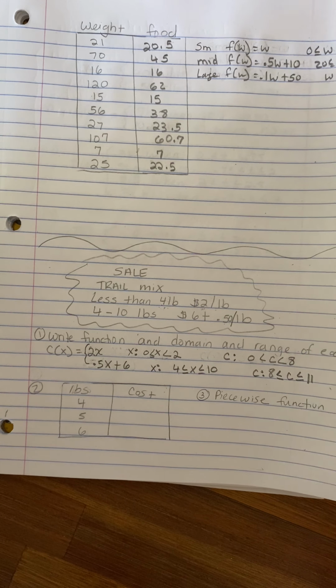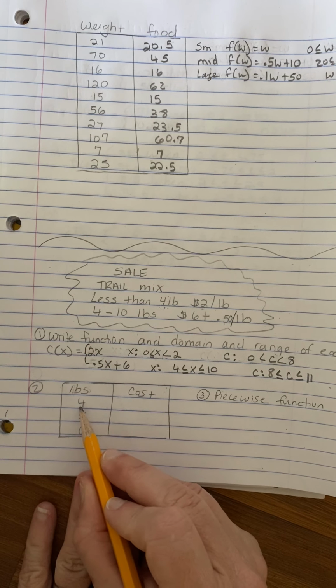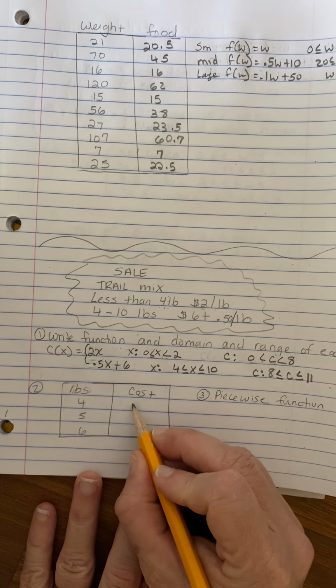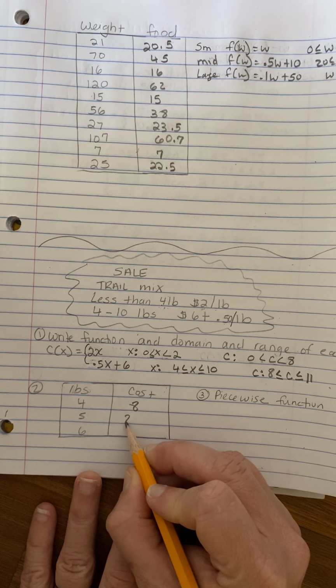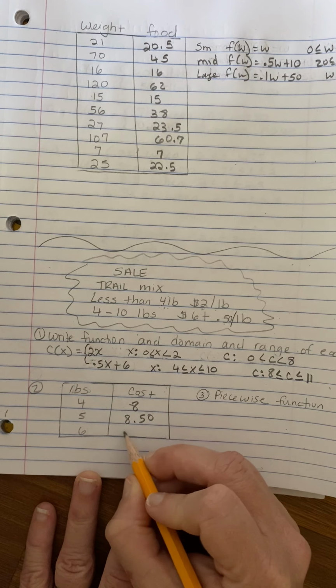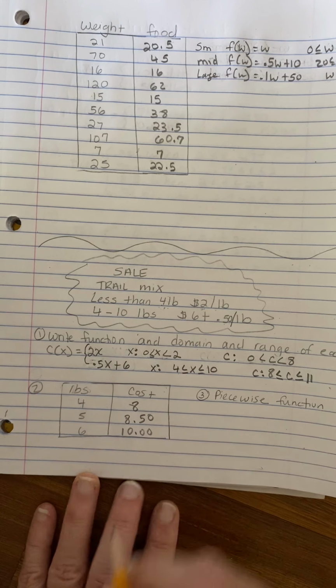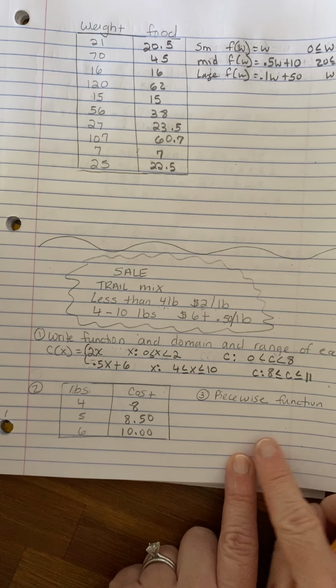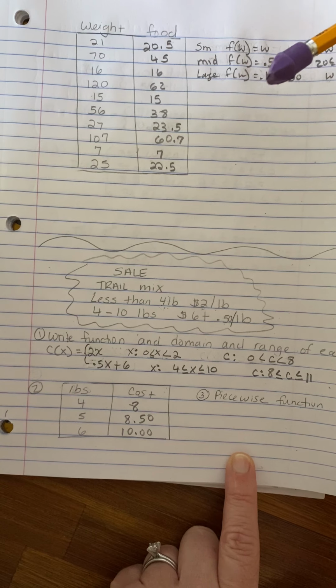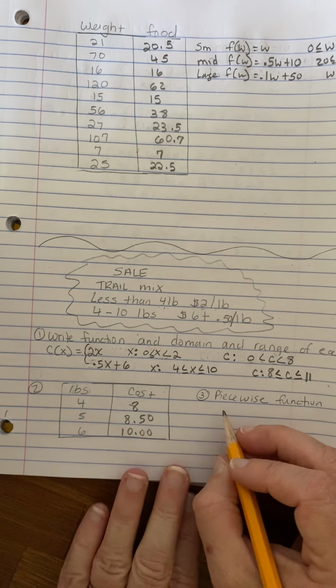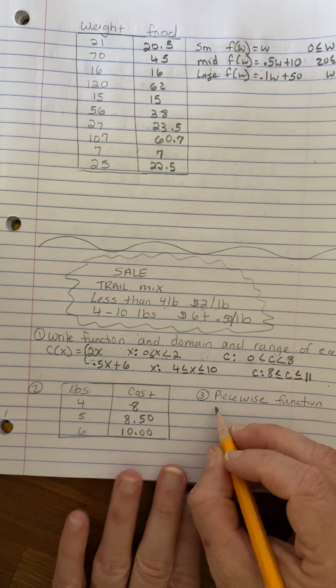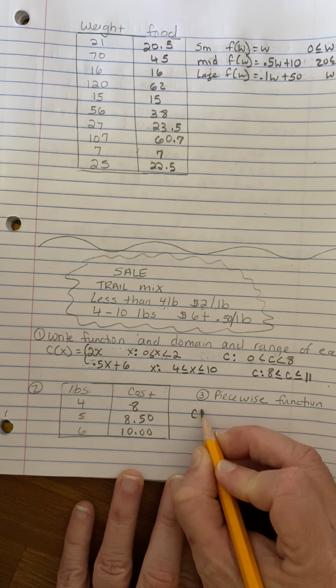All right, so you should have gotten these answers when you plugged 4 into here. 8, 5 would have gotten you $8.50, and 6 would have gotten you $10. Now, a piecewise function, we already wrote that. We just kind of talked about it when we did it. So here's what their actual answer is, just so you can see exactly what the book has.